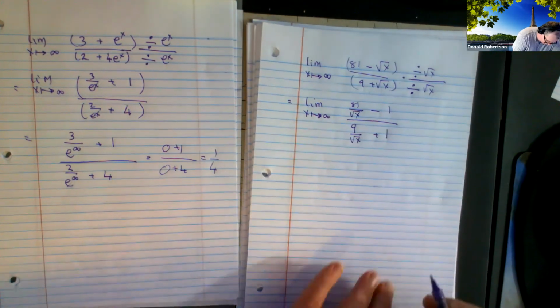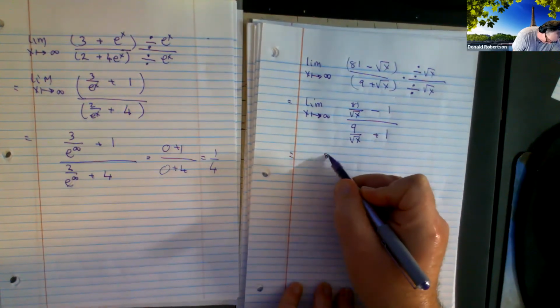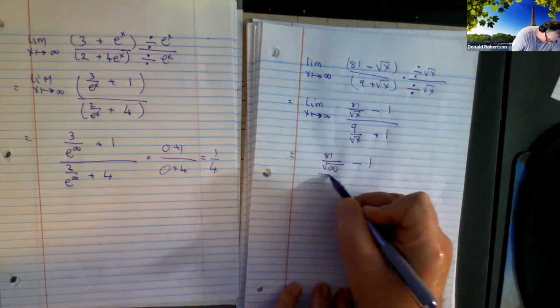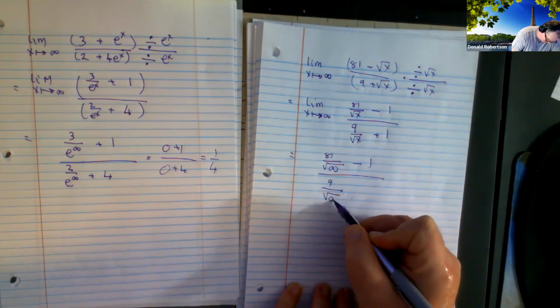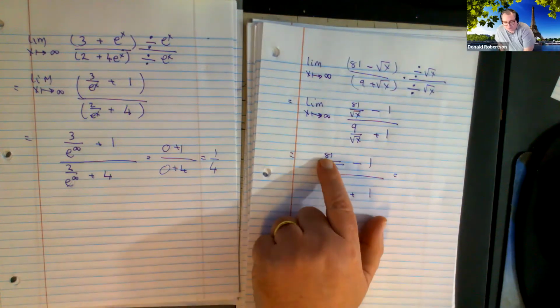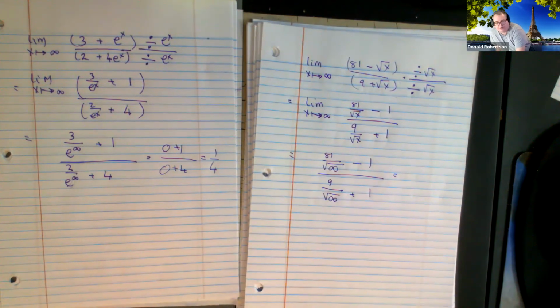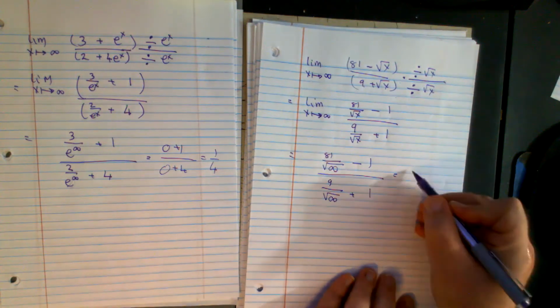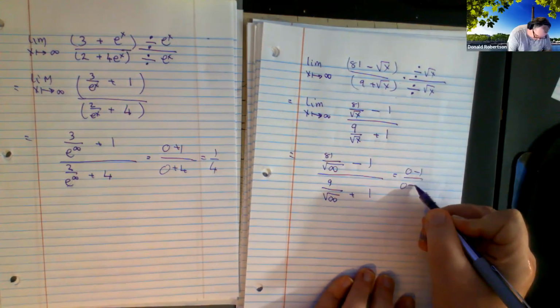And then we can do brute force. That's the top. And this is the bottom. 81 over the square root of infinity. Eventually, what does that pop out to be? 0. Yeah. And same for the other one. So the answer in this case is -1.